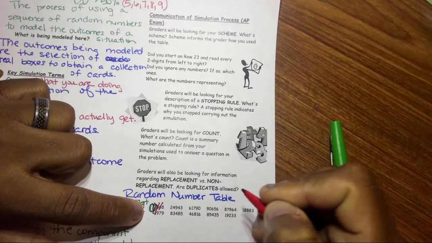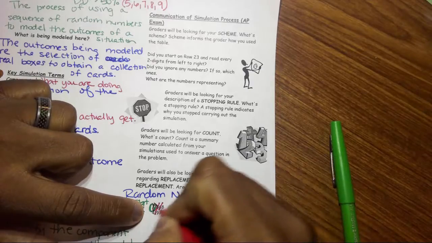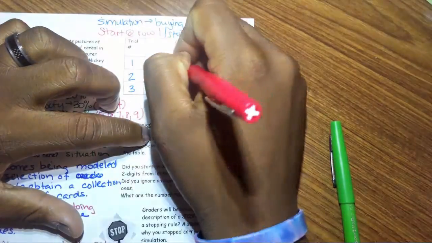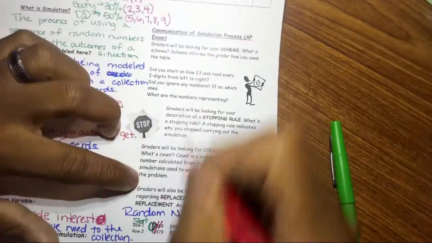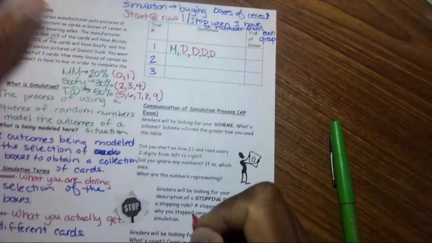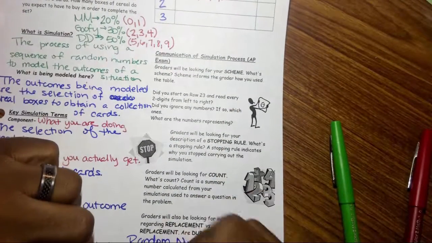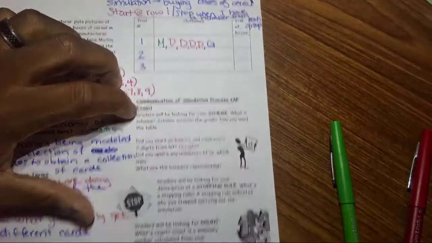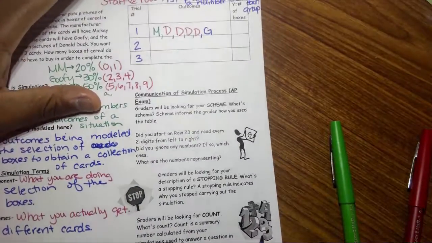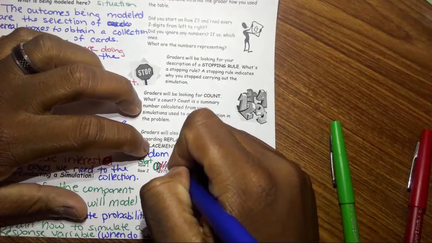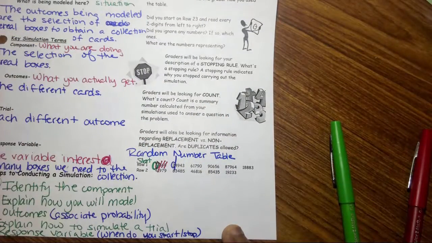And notice the ones I'm not taking, the ones I'm not interested in, I put a slash through them. The 8 is a Donald Duck. So I have to keep going, right? The 2 is a what? 2 is a Goofy, so I keep that one. And then I stop. Here's how you show you're stopping: you draw a line like this. That line means you stop. That's your first trial.